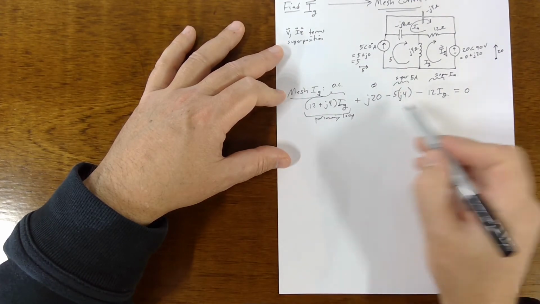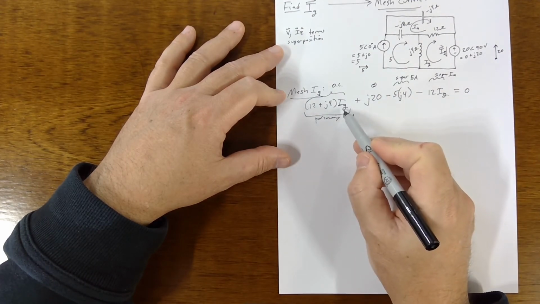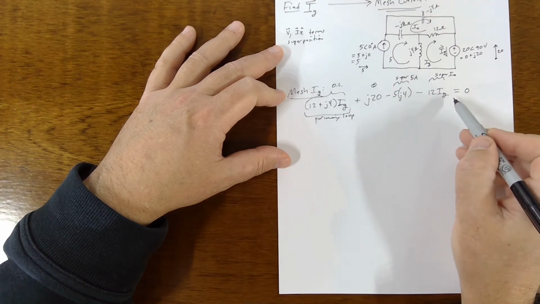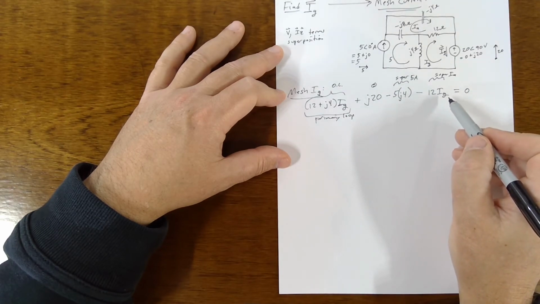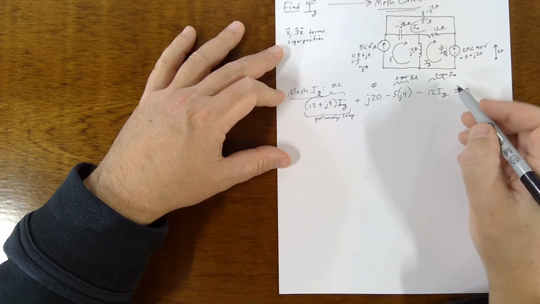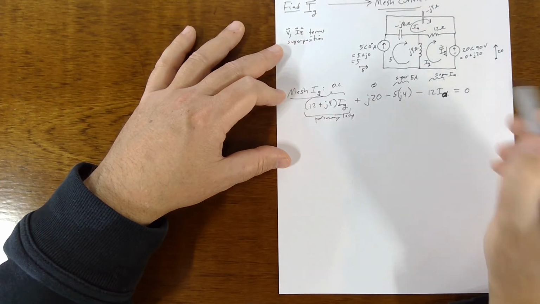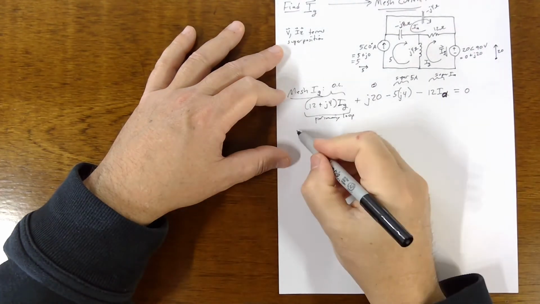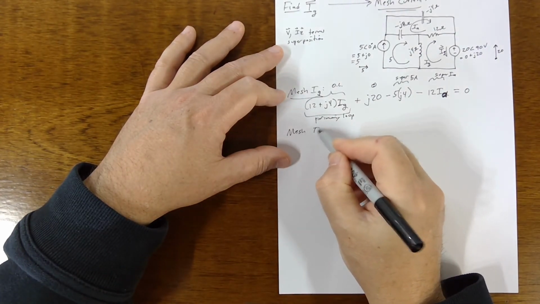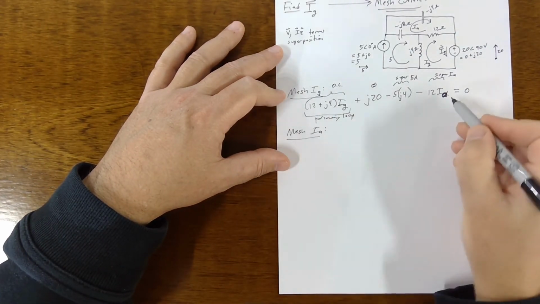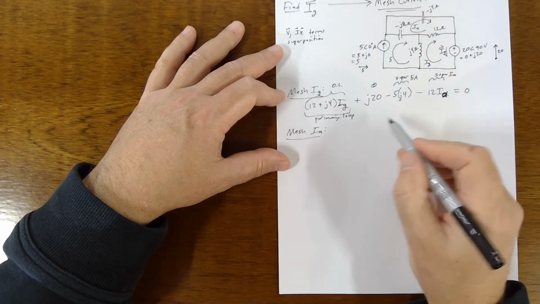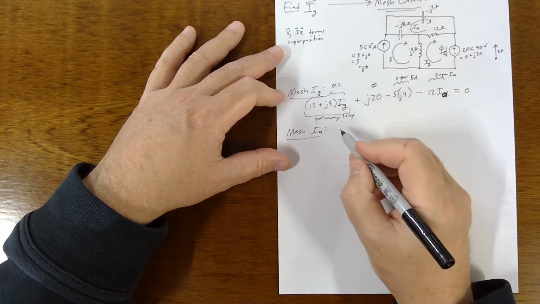That's mesh IA. So what do I got? I got IG is an unknown, and this one here should be IA, and IA is unknown. So I need another equation. So let's do mesh. Let's just do mesh IA and see if that gives me 2 equations, 2 unknowns. Because right now I have 1 equation and 1 unknown.